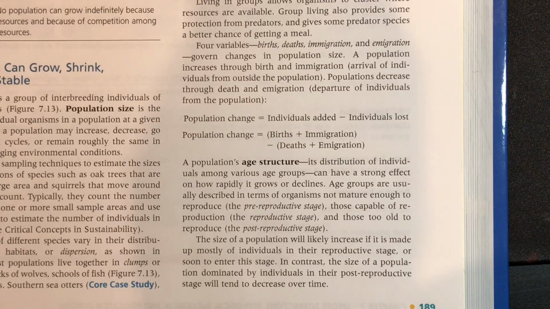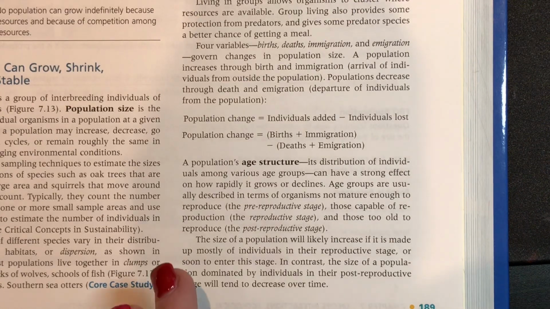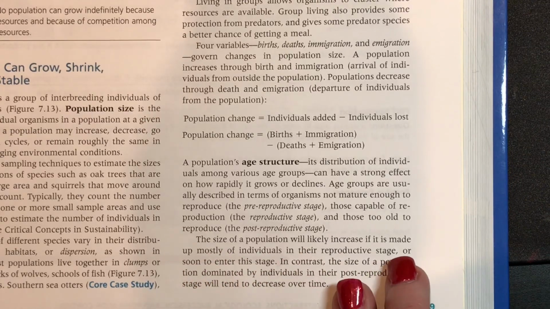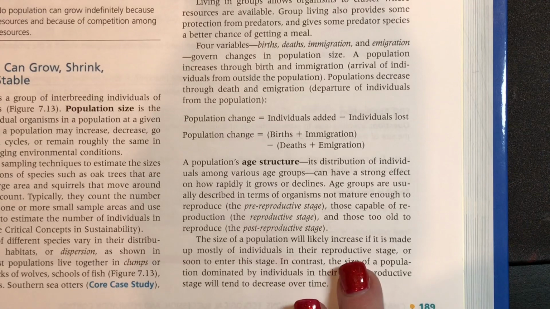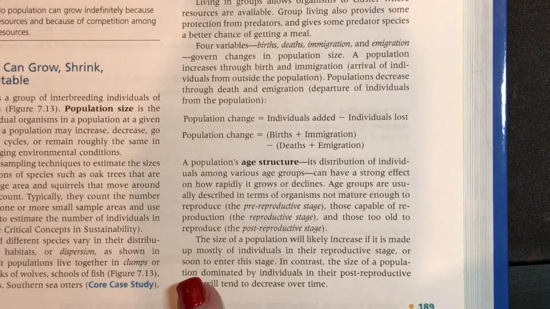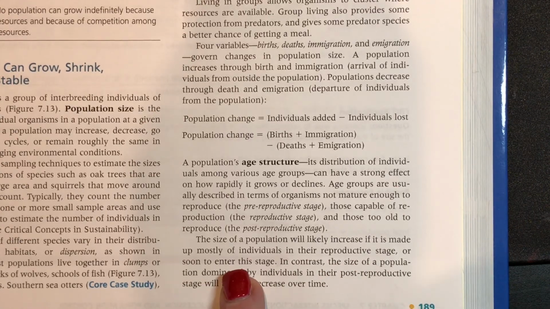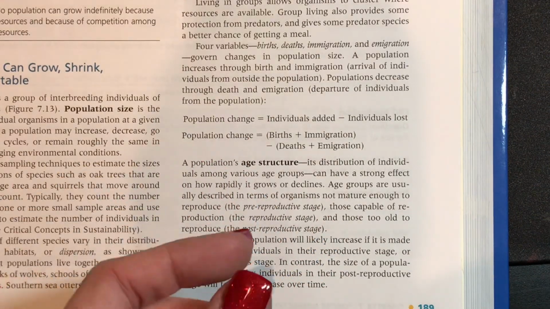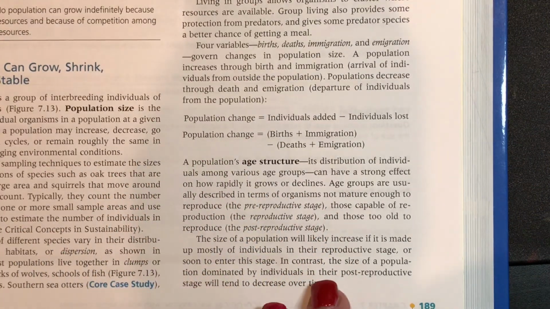How does the size of one of the three categories defined in question 2 influence the overall size of a population in the future? Give 2 examples. We've got those right here. The size of a population will likely increase if it is made up mostly of individuals in their reproductive stage or soon to enter that stage. Obviously, if the majority of your population is fertile, you're going to end up growing rather quickly.